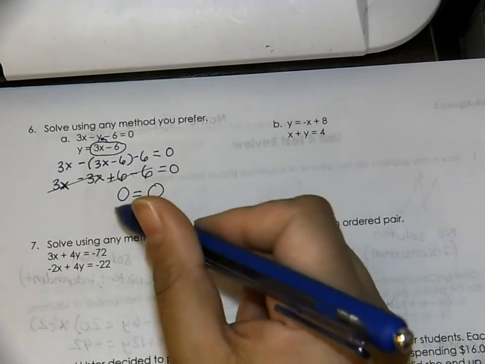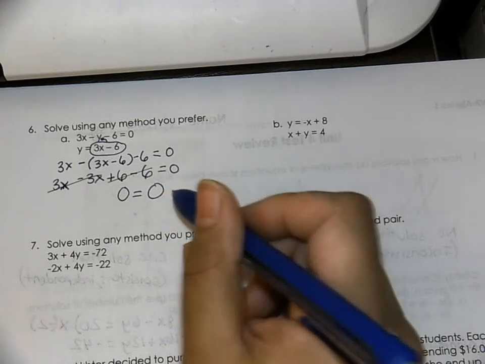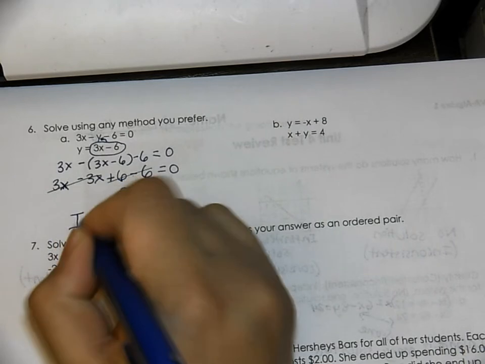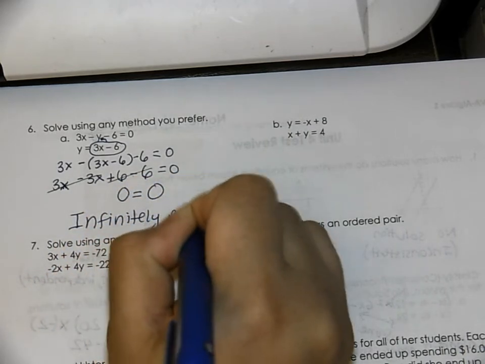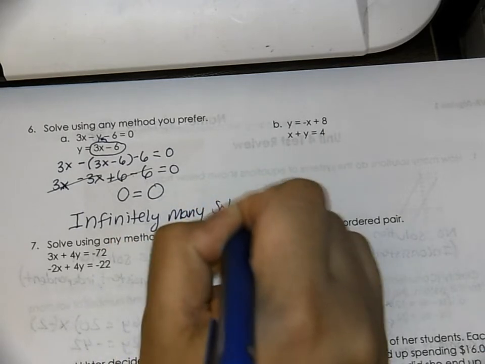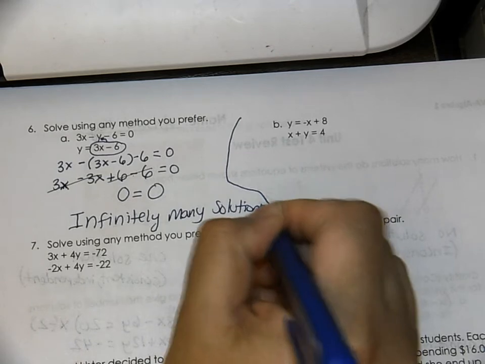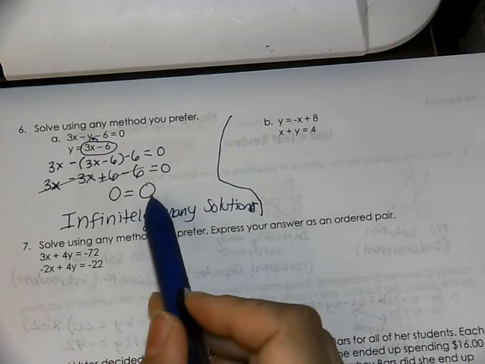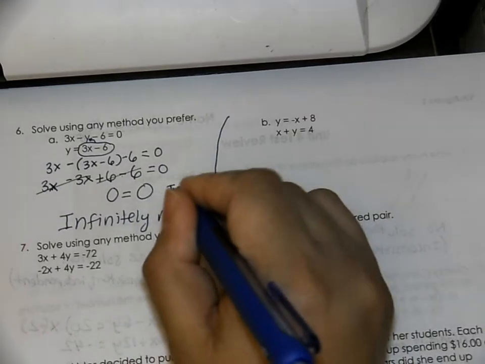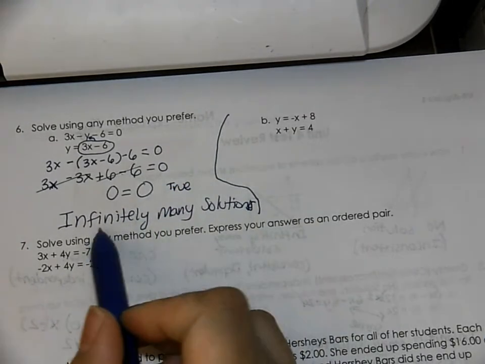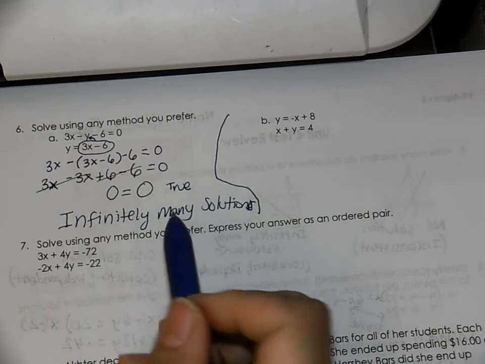And when two things equal each other, like 0 is always equal to 0, this is a true statement. And when that happens, we have to write the words infinitely many solutions. So when you see this question on the test, I'm sure it's going to be on there, when you get to a point where one side is equaling the other side, that's always a true statement. You can even say it's true. You want to find the answer because it's going to be multiple choice most likely. You want to select the choice that says infinitely many solutions.